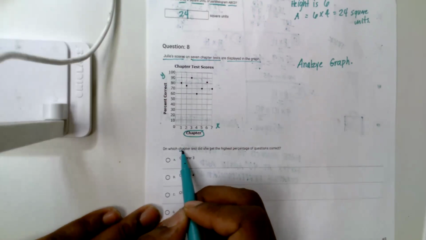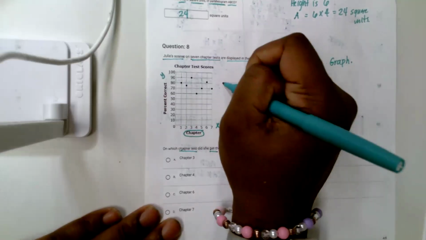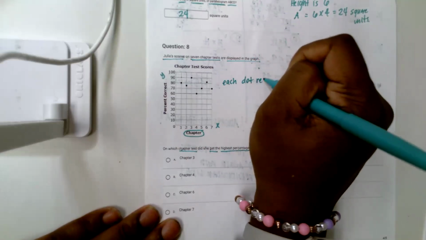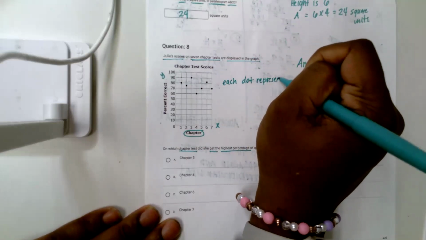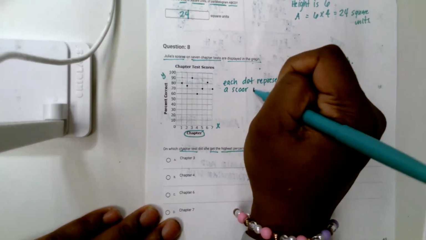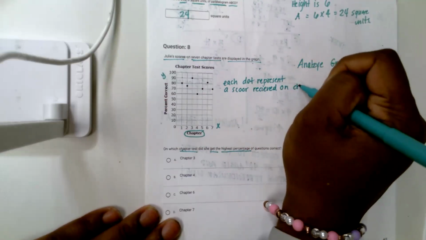Now, what am I doing? It says on which chapter did she get the highest percentage? Hmm. So I know each dot represents a score received on a chapter test.